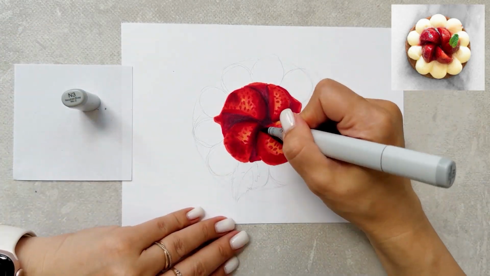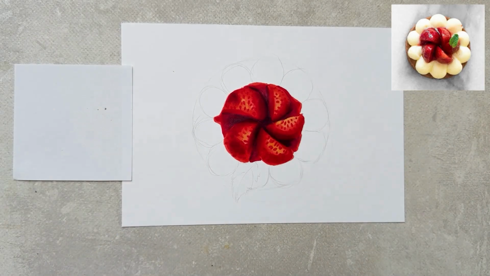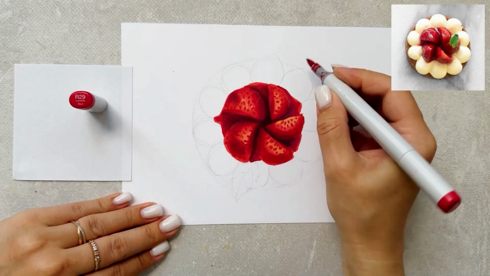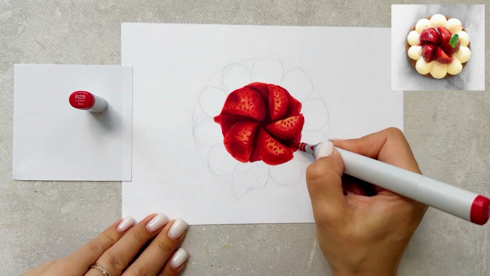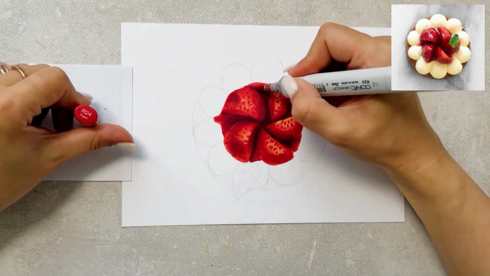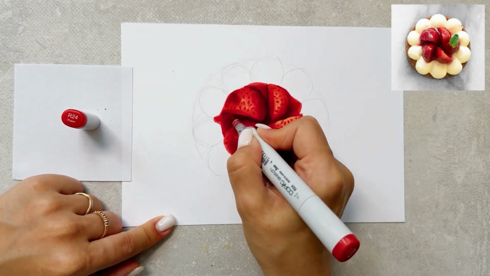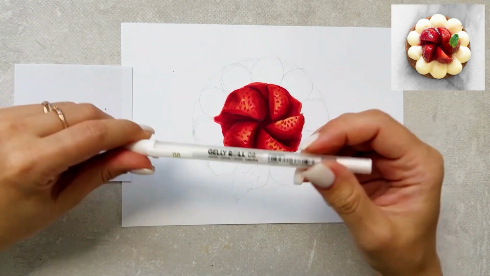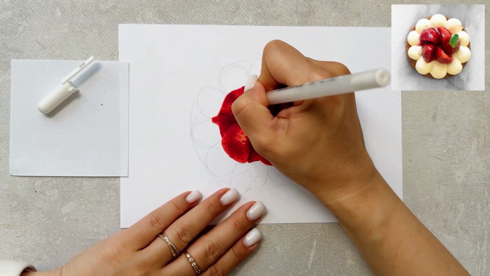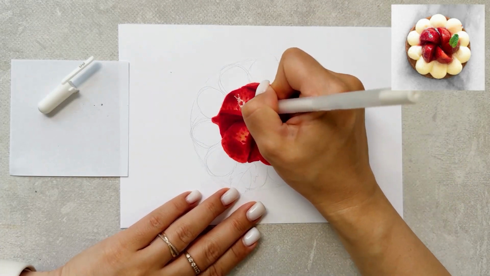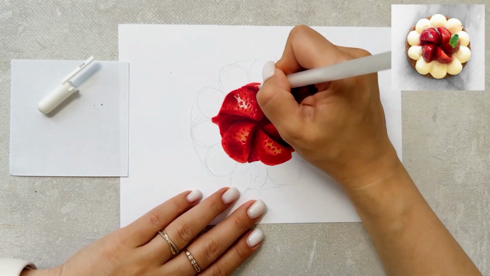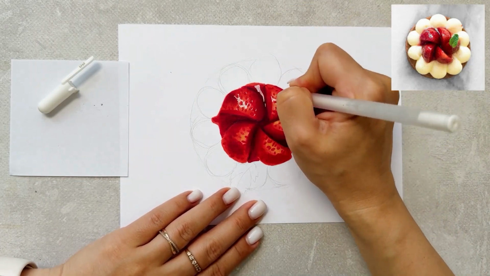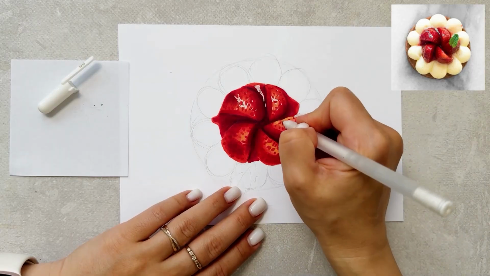Let's talk about color, and here we should not forget about the temperature contrast. The warmer colors are on the light areas and the cooler temperature is in the shade. My main red colors for the strawberries are warm reds, but on the tips of the strawberries I am using very light orange, and my dark reds are on the cooler side. This way I have not only tonal contrast, light and dark, but also temperature, warm on the light areas and cool on the dark. As for the pastry cream here, I am using very light beige colors.